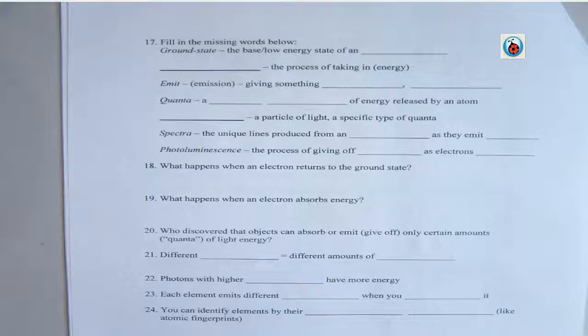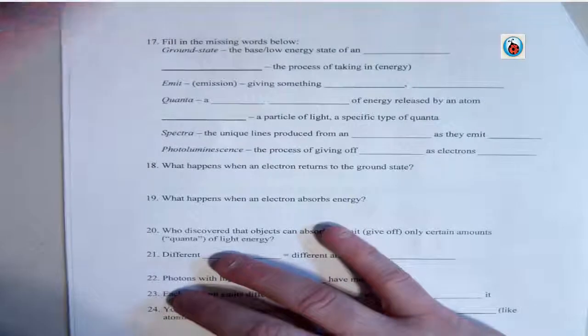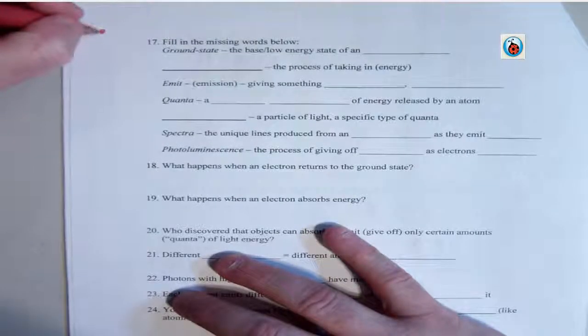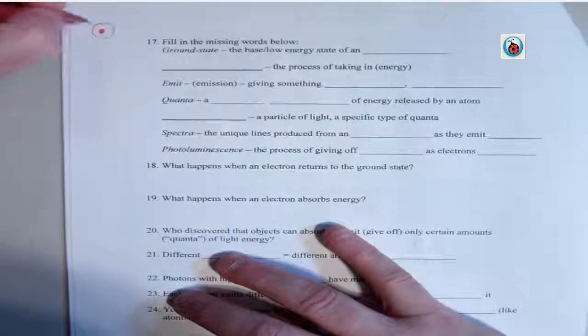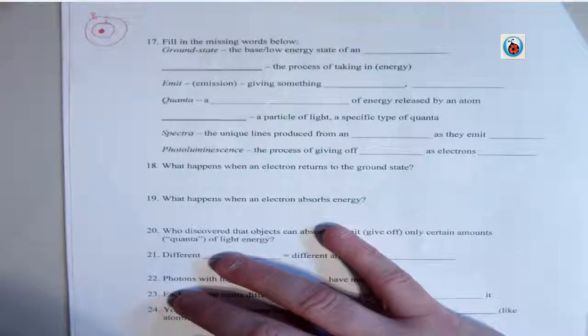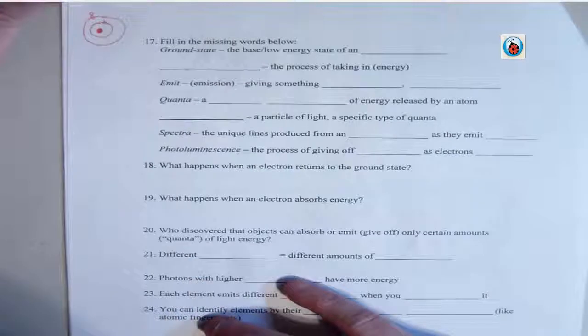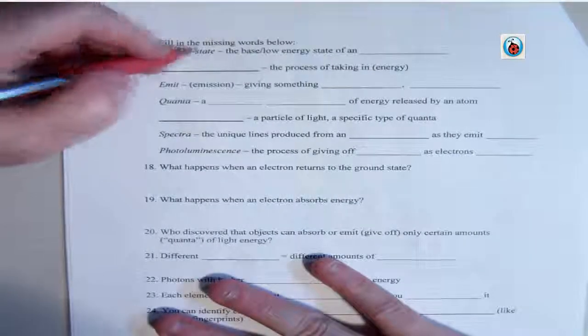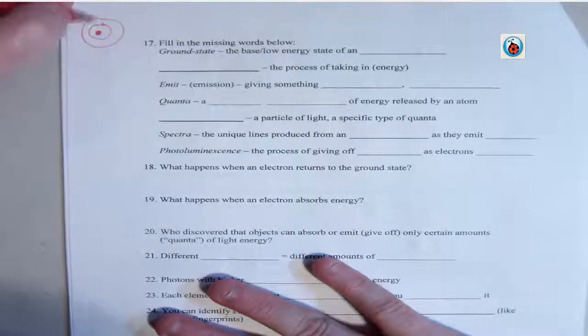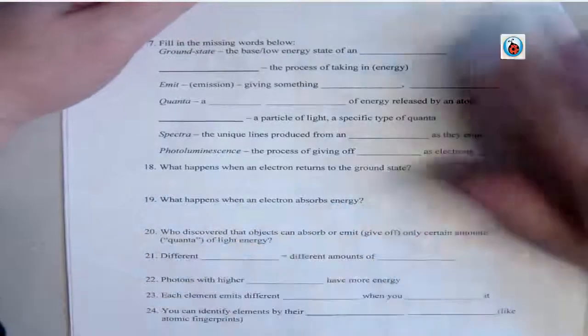So, ground state. The base or low energy state of a blank. So, hopefully you remember this from middle school where you're doing electron shells, where you have your small center, and then 2 can fit on this one, and then it's 8, and it goes on and on. I think it's 288, but whatevs. So the ground state is the lowest energy state, or the normal state of an electron.